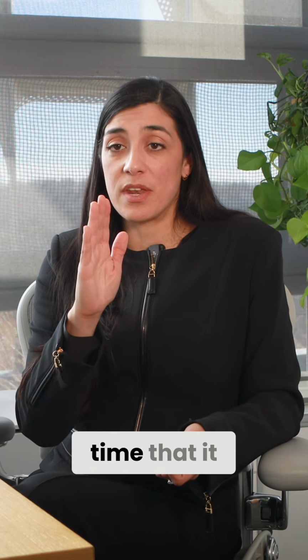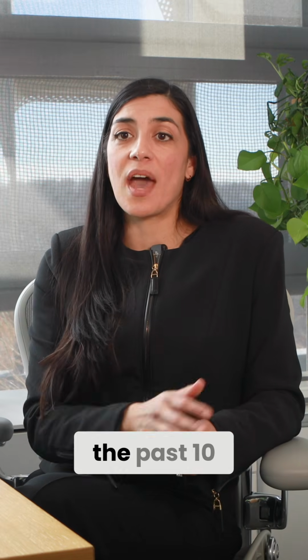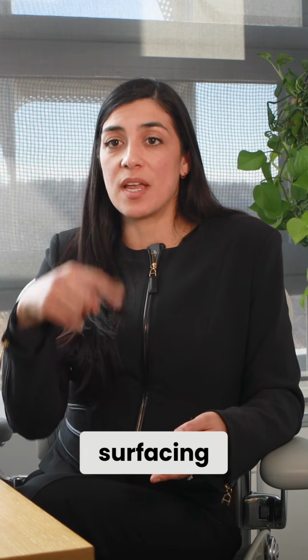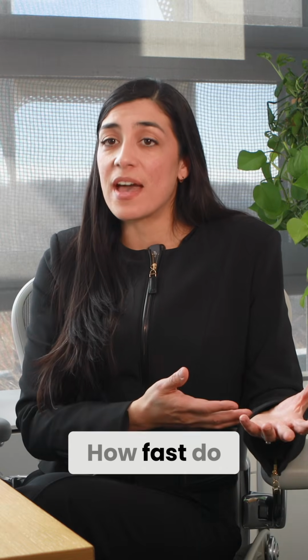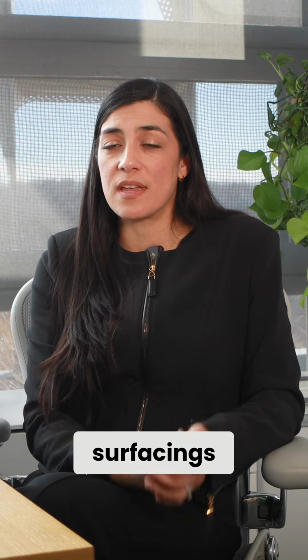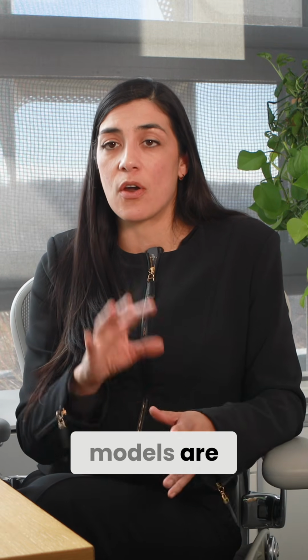When was the last time that it was up? Over the course of the past 10 years, what does that surfacing model look like? How long do they stay underwater usually? How fast do they move between surfacings? These kinds of models are also on that computer that's on board.